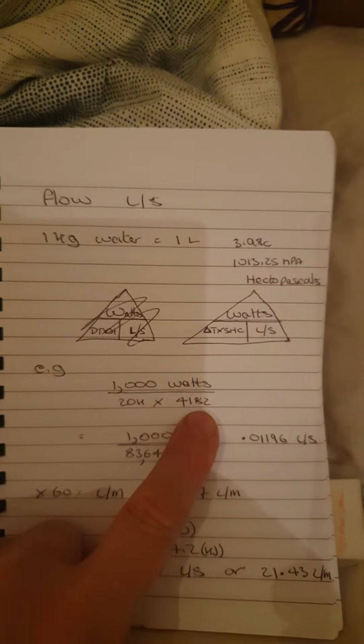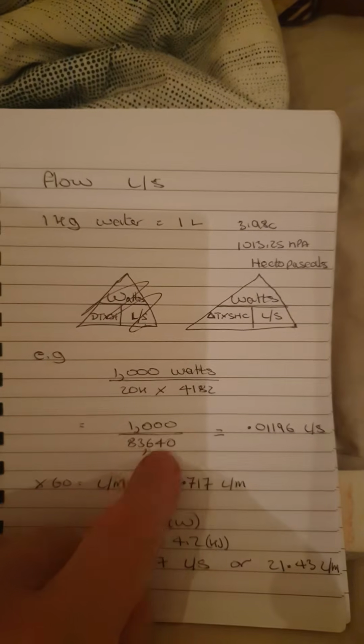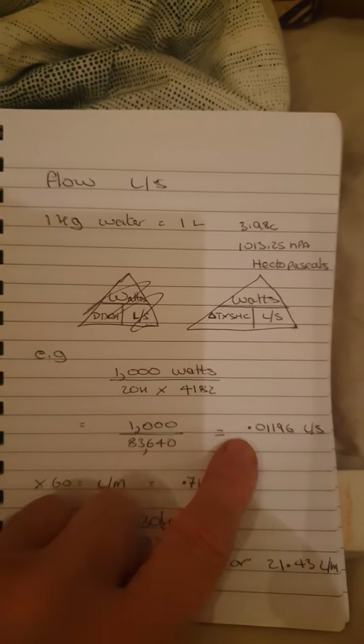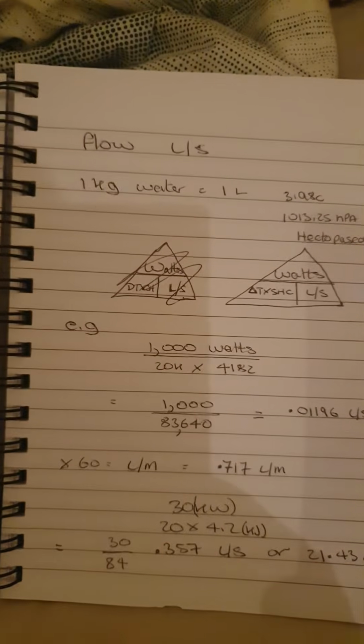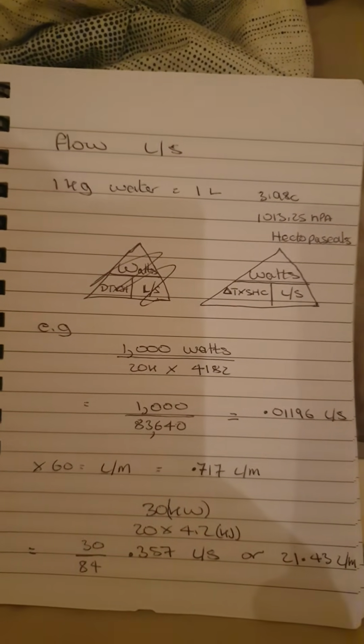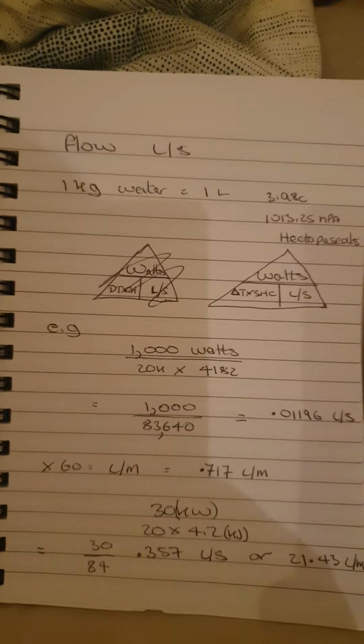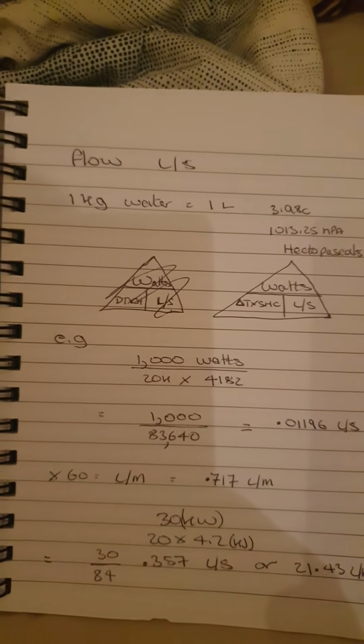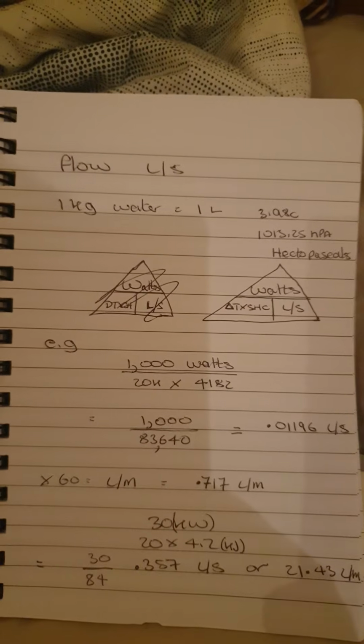So here for our example, we've got 1000 watts and we're dividing it by delta T20 times the specific heat capacity of water, which gives us 1000 divided by 83,640, which gives us a flow rate of 0.01196 litres per second. So that would be the expected flow rate if we wanted to deliver 1 kilowatt.